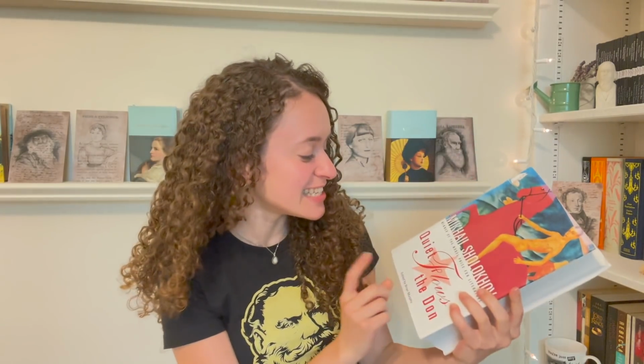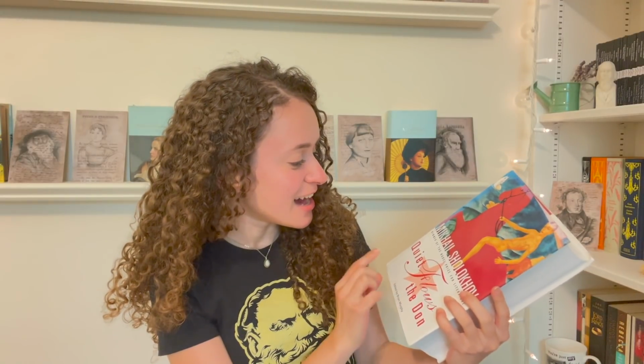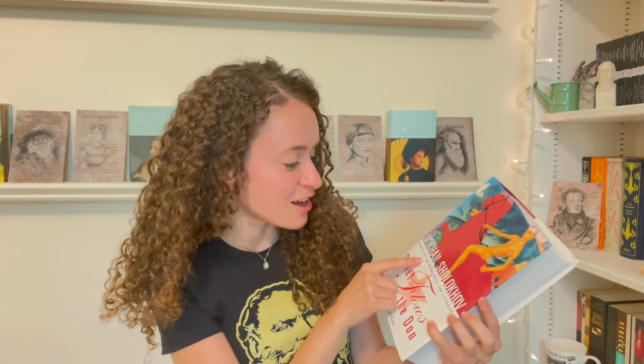Look at this thing. It's huge. So this is Quiet Flows the Don by Mikhail Sholokhov, and this is the winner of the Nobel Prize for Literature. This book is bigger than War and Peace. It is one of the longest Russian classics, and we are going to be reading it in 2022. I'm terrified. I am absolutely terrified.